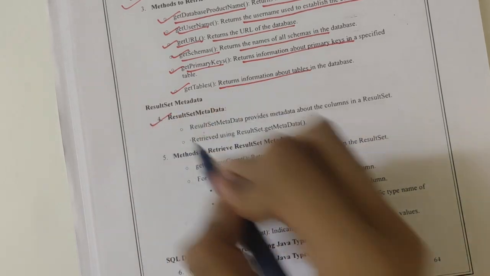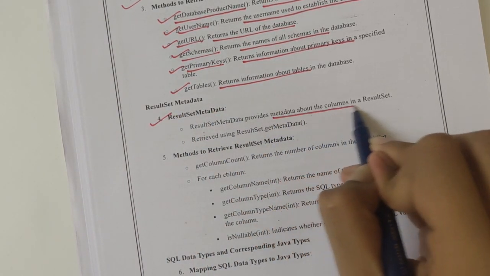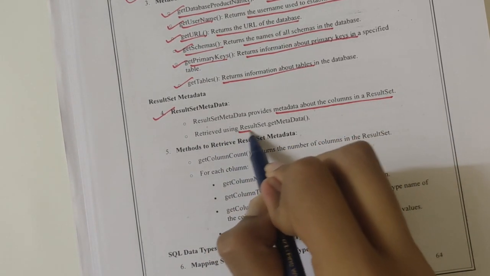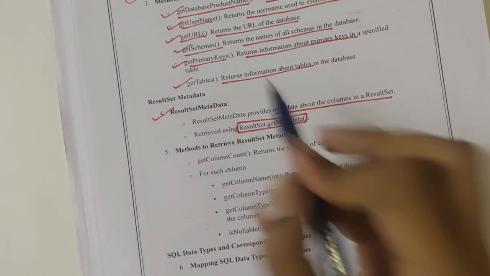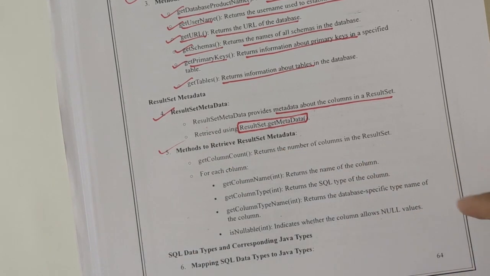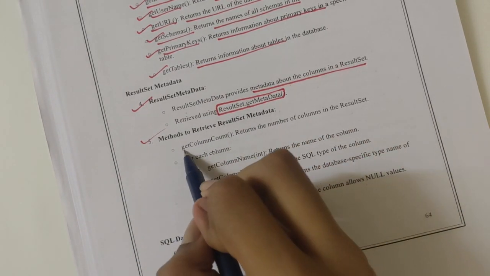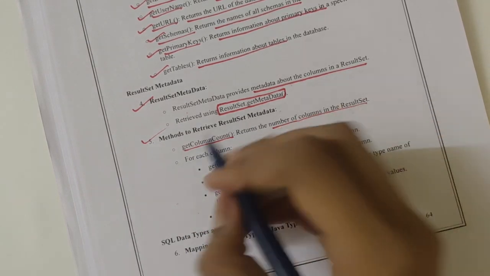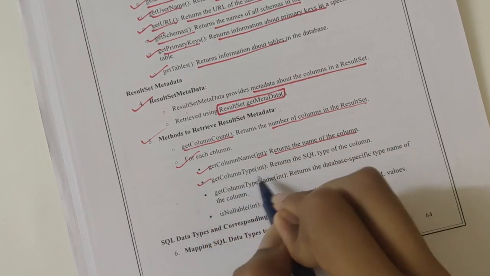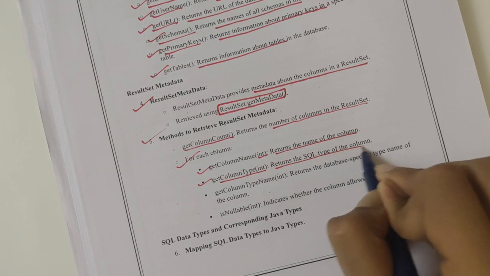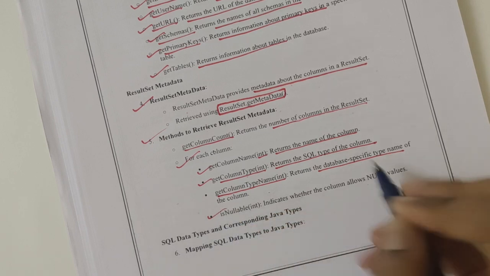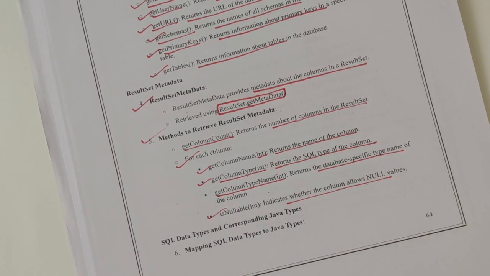Next is ResultSetMetaData. ResultSetMetaData provides metadata about the columns which are present. That means all the attributes are retrieved using resultSet.getMetaData. Just remember all these method names, how they work and what their functionalities are. Next are methods to retrieve result metadata. First is getColumnCount. It returns the number of columns in the result set. For each column, getColumnName returns the name of the column. Next is getColumnType, it returns the SQL type of the column. Next is getColumnTypeName, it returns the database-specific type. isNullable indicates whether the column can have null values or not.